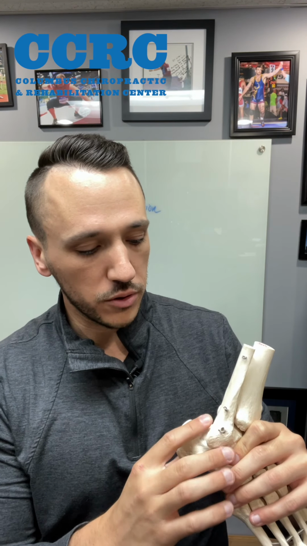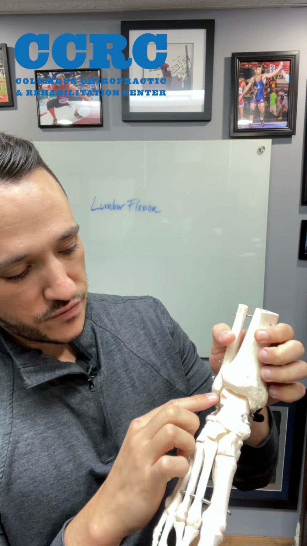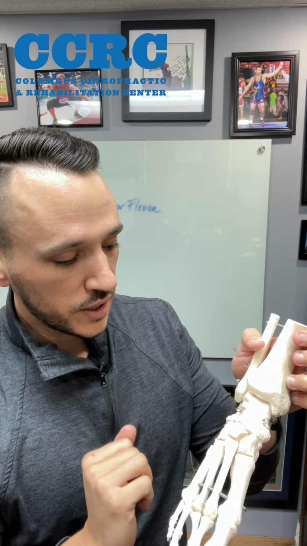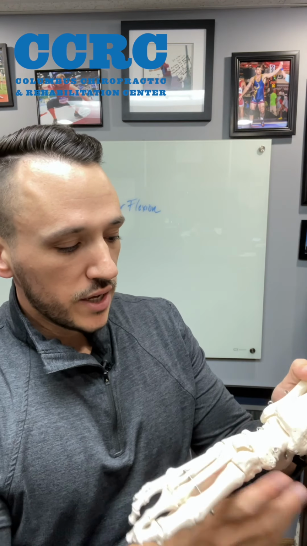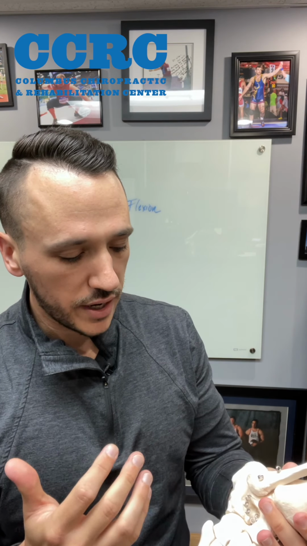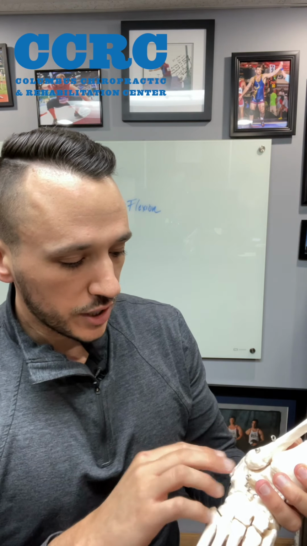So what we have is the fibula, the small non-weight-bearing bone of the lower leg. And then we have the talus, which sits and fits itself up underneath the tibia, the big bone of the lower leg, and the fibula. So the talus, through motion, kind of glides and slides through what we call the talocrural joint, which is the ankle joint.